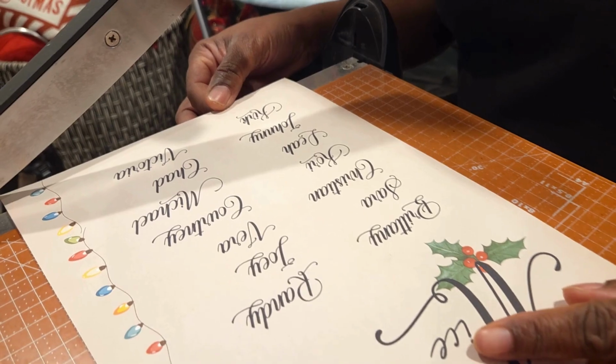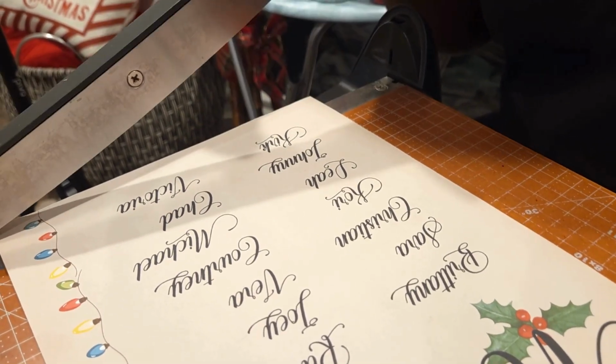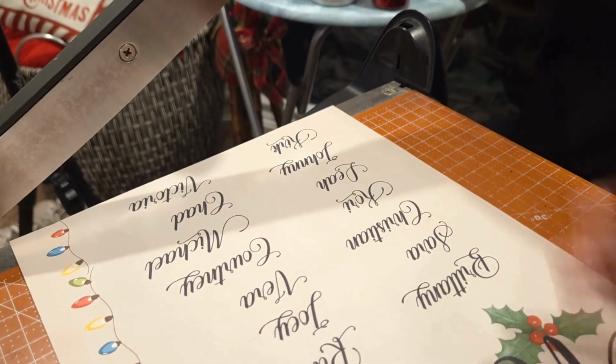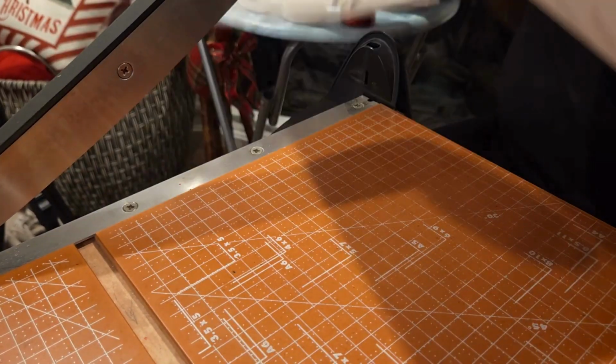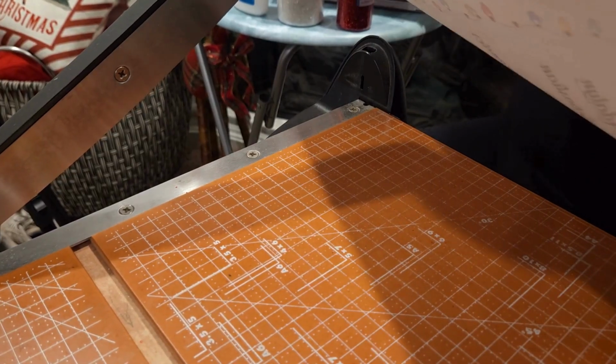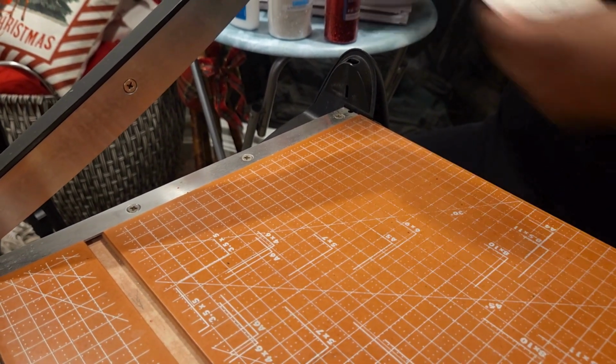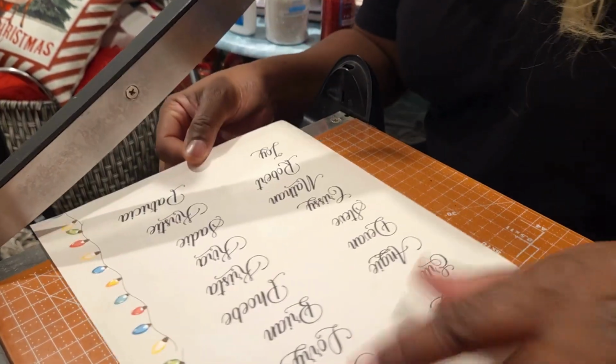And I'm going to cut these 4 sheets to save time. My list was 23 pages.